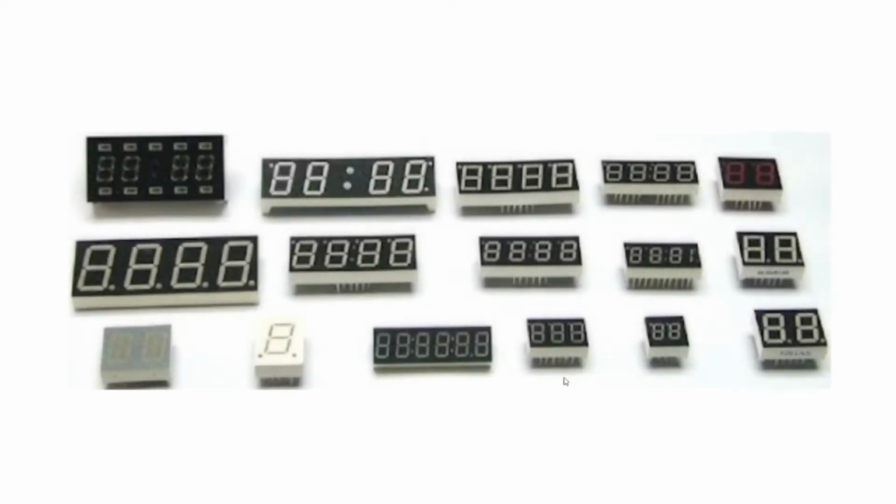7-segment display. What is a 7-segment display? It's a numerical display of 7 LEDs: 1, 2, 3, 4, 5, 6, and 7. They form the display by arranging themselves into the number 8, as you can see here.